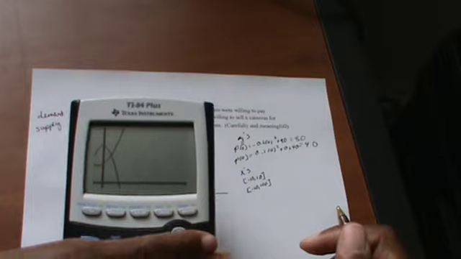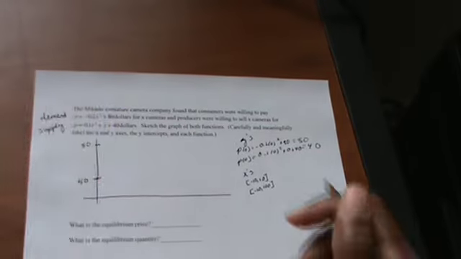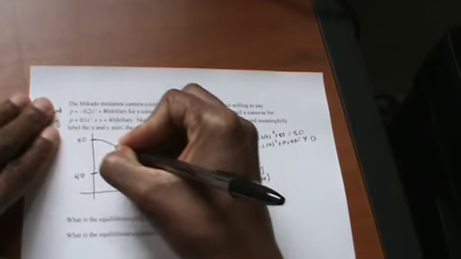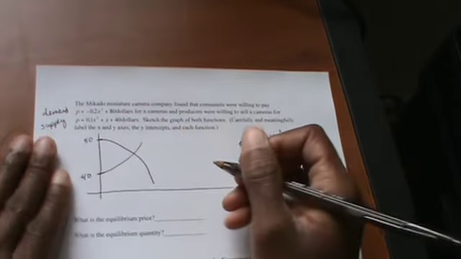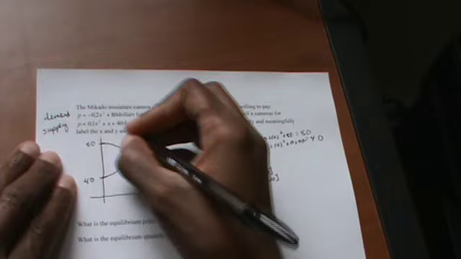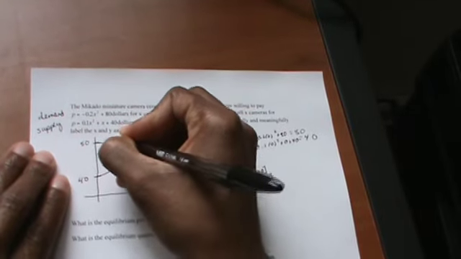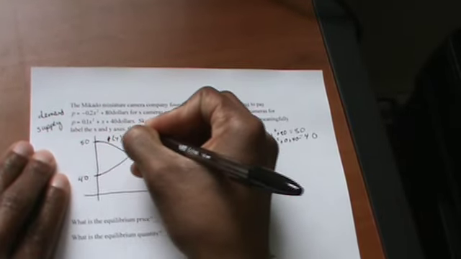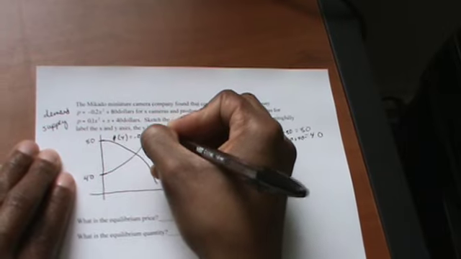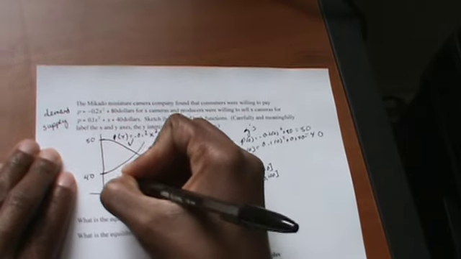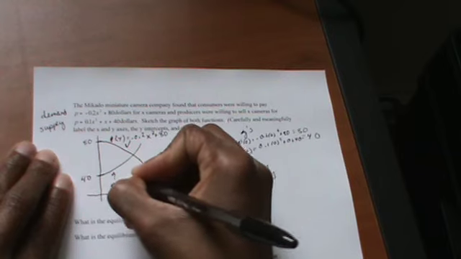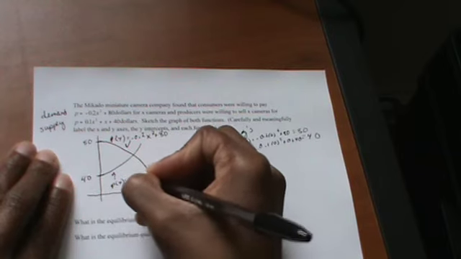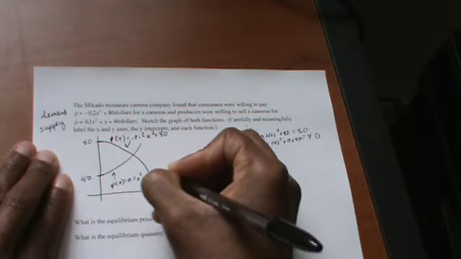Okay, when you sketch your graph, make sure that it looks like this, right? Shouldn't be straight lines. You've got two parabolas. So there's one, there's the other. This is the one with the 80. So this is P of x equals negative 0.2x squared plus 80. That's that one. And then this other one is P of x equals 0.1x squared plus x plus 40.